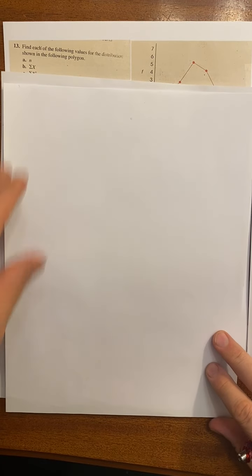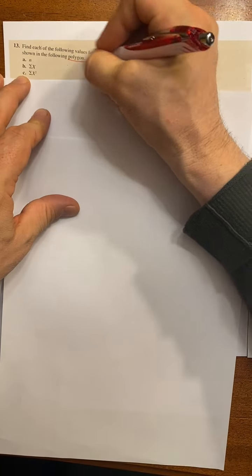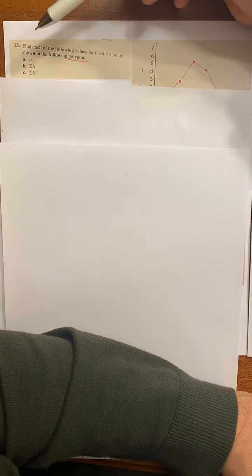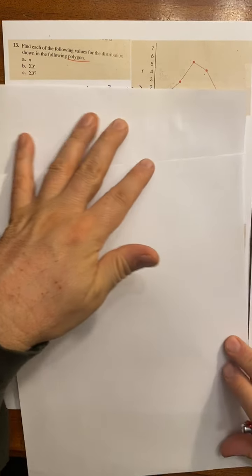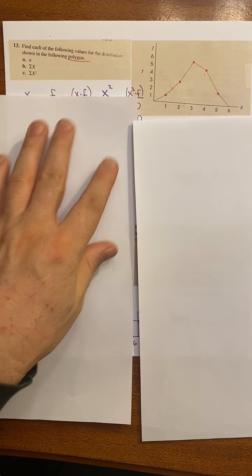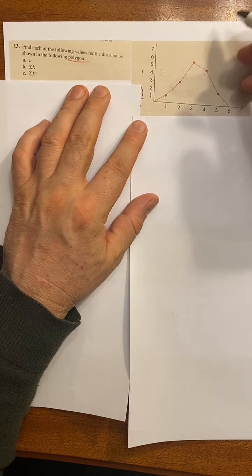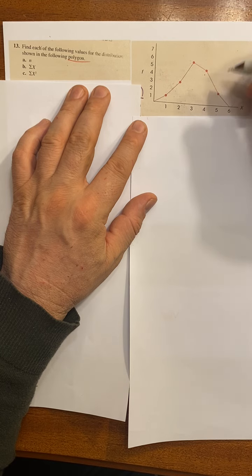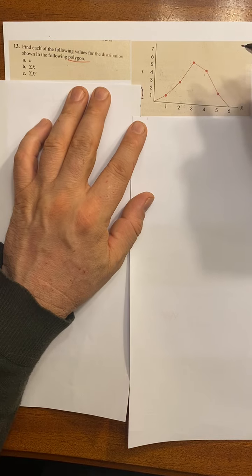Let's go ahead and move on to question number 13. And look at that. We got a question, looks like it's going to have a polygon in it. Okay, so what's the question asking? It's asking, find each of the following values for the distribution shown in the following polygon. Okay, so the authors of the book created a polygon for us. What they want us to do is use the polygon to create a frequency table, right? That column of X and F values.